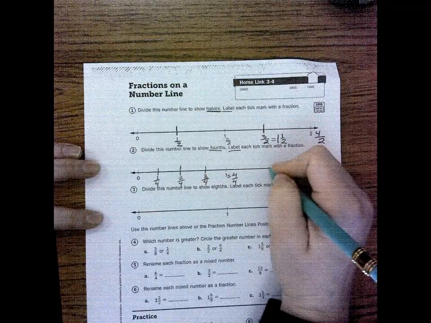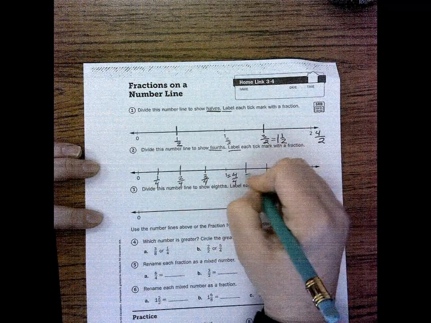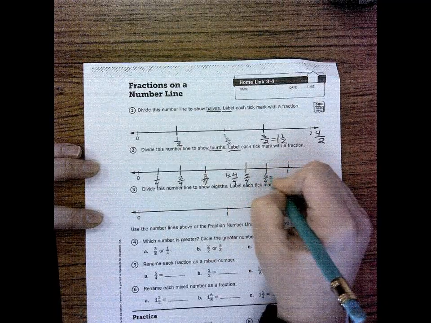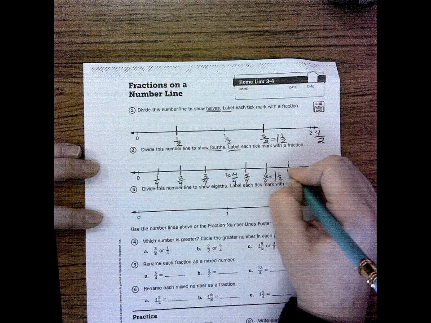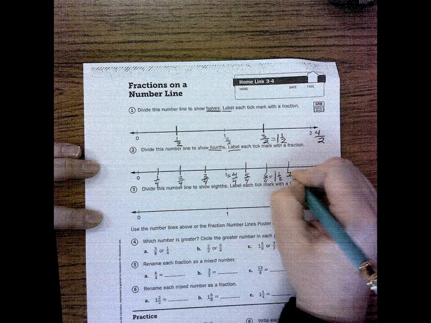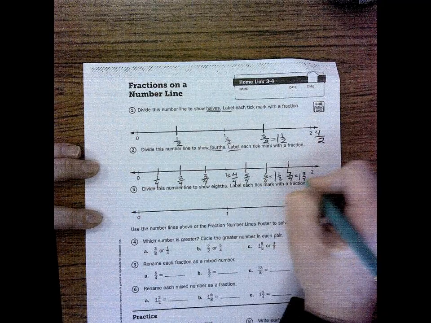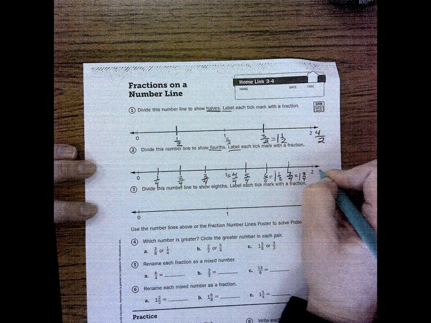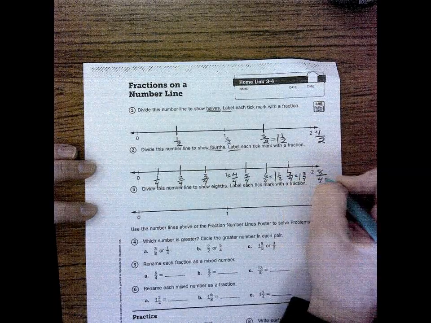Now exact same thing, mark my halves, and then halfway between each one. Then I have 5/4, 6/4, which is the same as, we just learned, 1 and a half. And I have 7/4, which is the same as 1 and 3/4. And then I have 2 wholes, which is the same as 8 over 4, because here's 7/4, then another fourth.